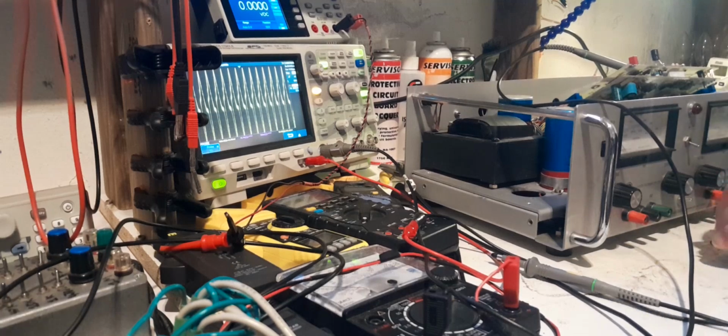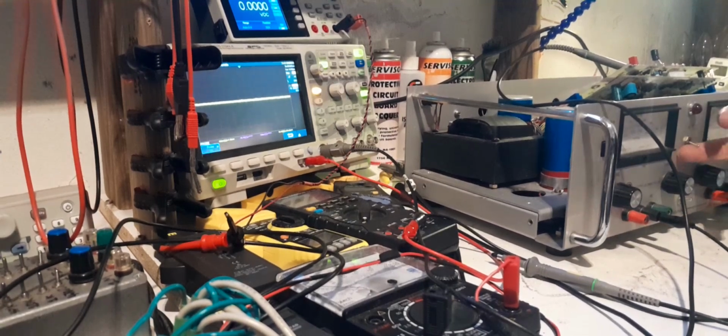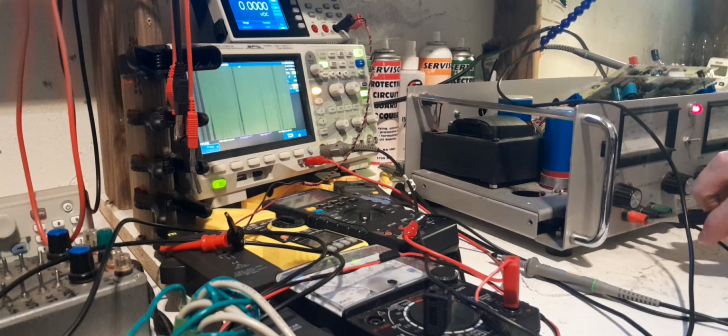Alright, 10 picofarad across the inputs. Yeah, the same there. Yeah.